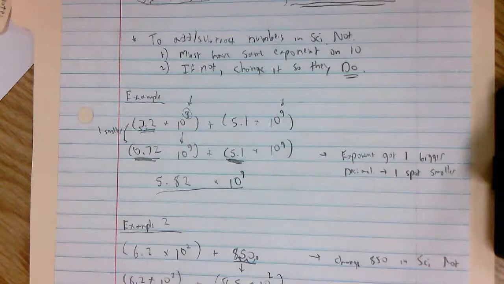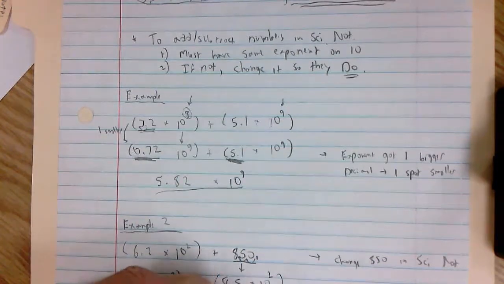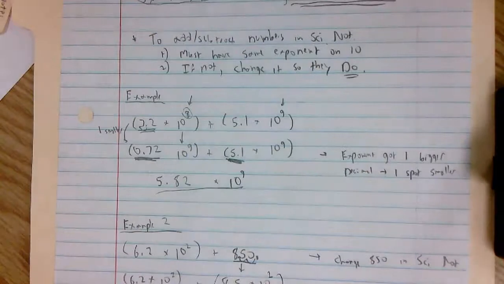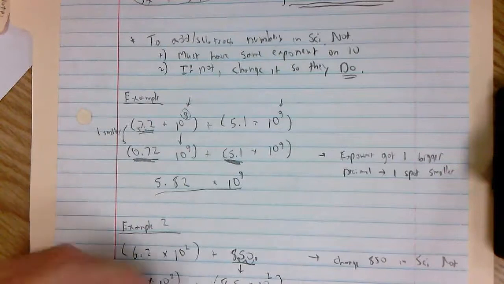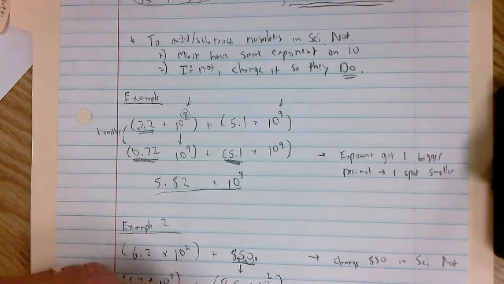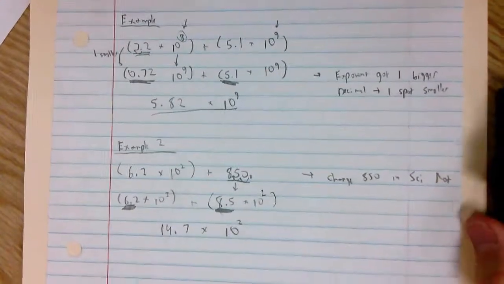And now, my numbers are in scientific notation, and the exponent is the same. So I can go ahead and add these together, and all I do when I'm adding numbers together is add the coefficients, or what we call the A values, together. 6.2 and 8.5 added together is 14.7. So that's a pretty good answer.